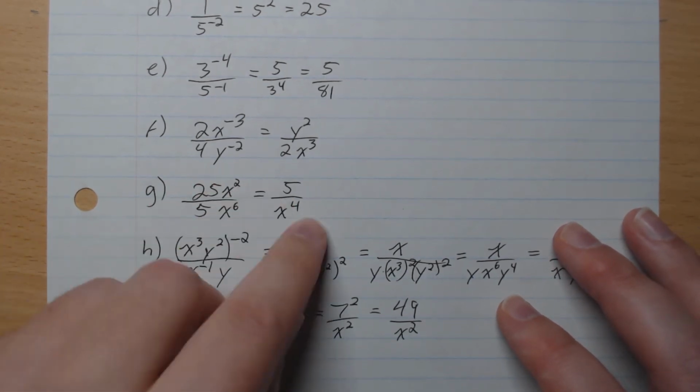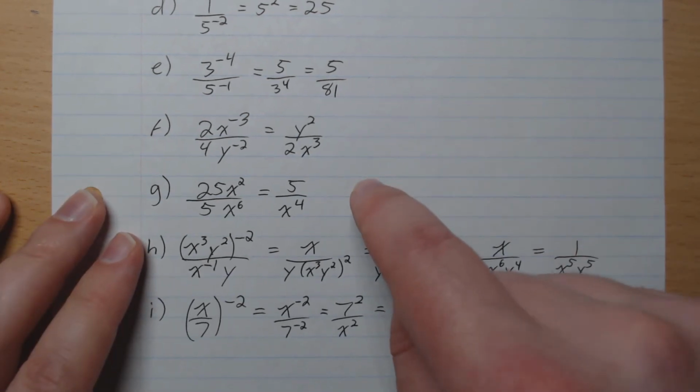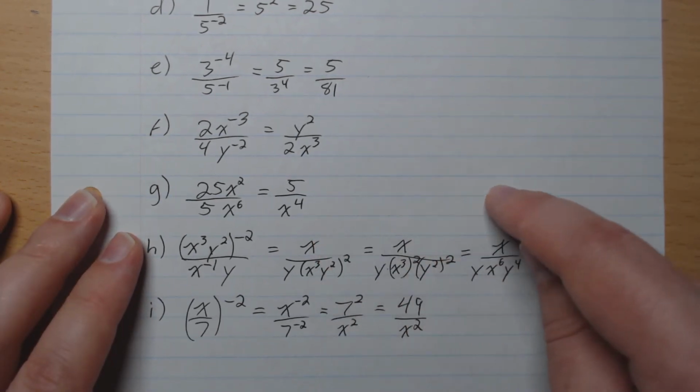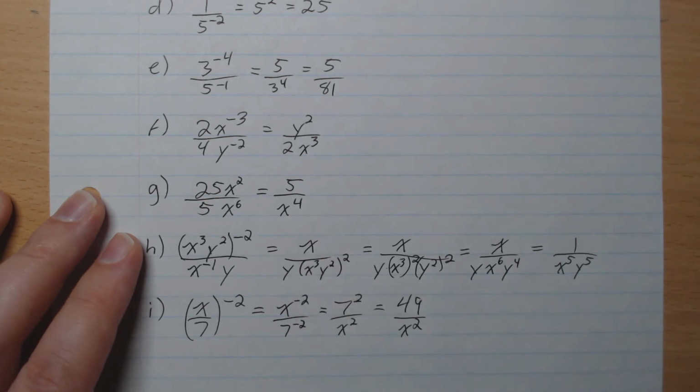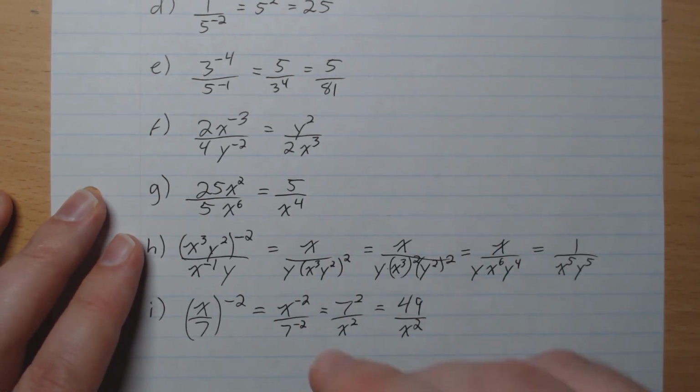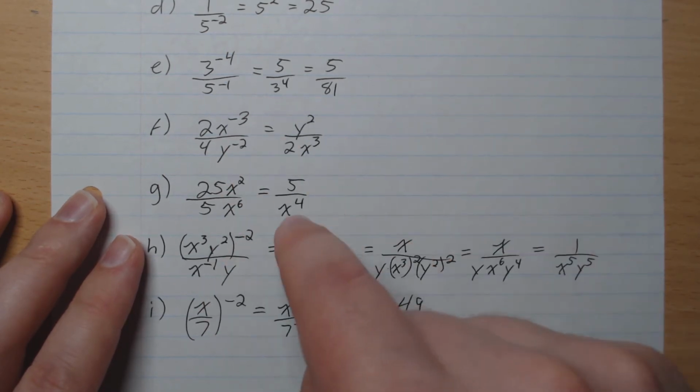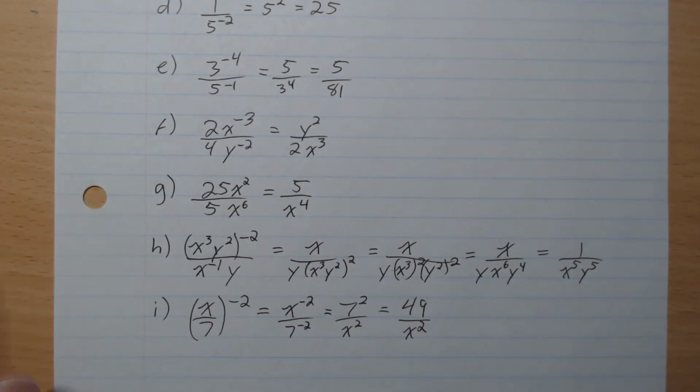You could get that any way. You could look at it as definition: x x, and then x x x x x x like that, and you cancel 2 of them. You have x to the 4 left on the bottom. Or you can go x to the 2 minus 6, which gives negative 4. Bring it down to the bottom, x to the 4. You can also do it that way too. However you do it is up to you.